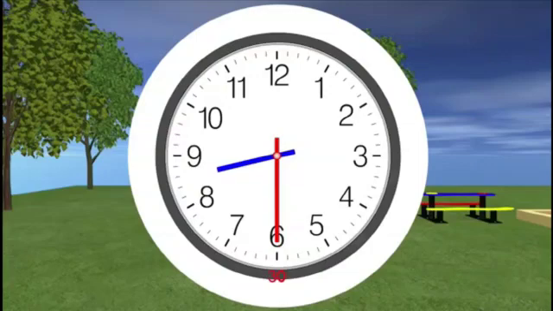Right now the hour hand is past the 8 halfway, and we see that the minute hand is pointing to the 30. We can say that the time is 8:30. This happens to be the time that my school starts in the morning. My parents said that school starts at 8:30, and now I know what that means. 8:30. Wow, this time stuff is awesome!